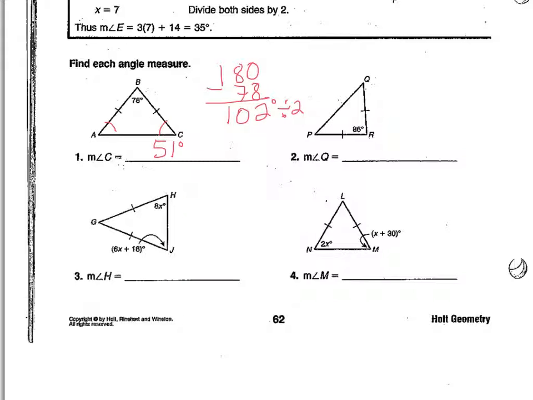Great. What about angle 2? Would that be the same thing? Yes, go ahead and work it out. So the answer for number 2 is 47. How did you get the 47? Take 86 from 180, which is 94, divided by 2, so you got 47 as the answer. Great. Everybody okay with that?